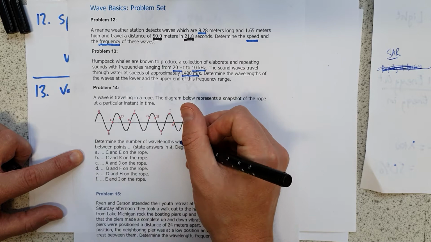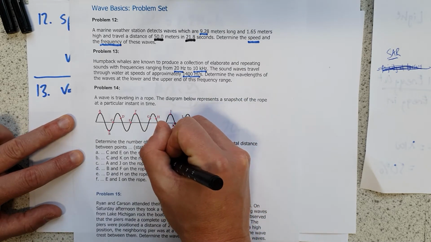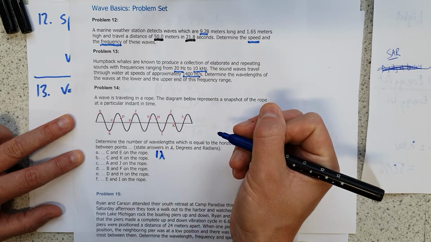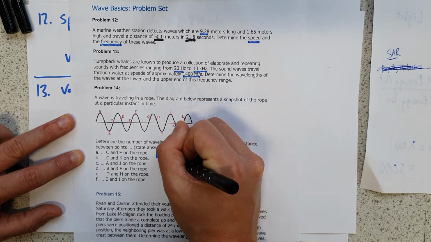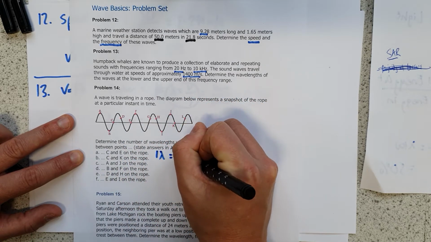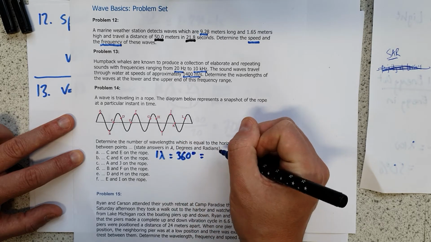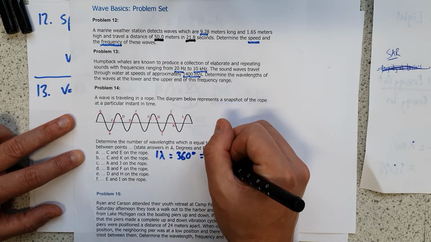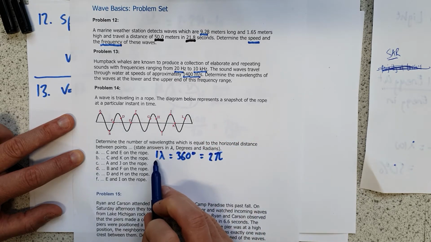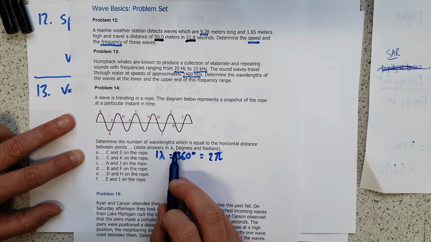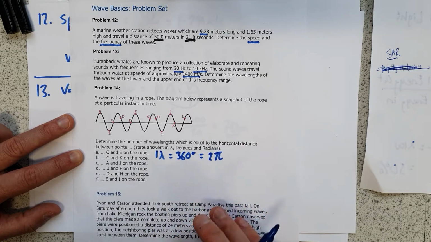So C to E is 1 lambda. We know that 1 lambda is equal to 360 degrees, and we also know that that is equal to 2 pi. So then we've got an answer in lambda, degrees and radians.